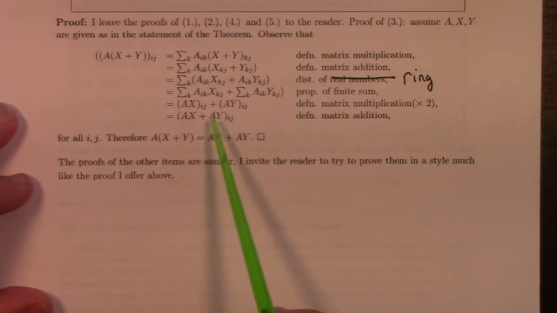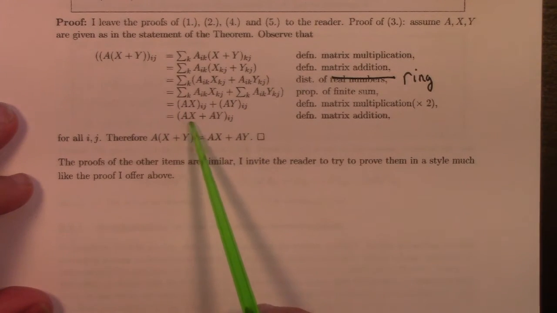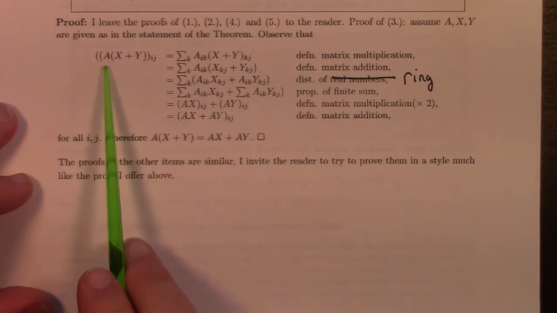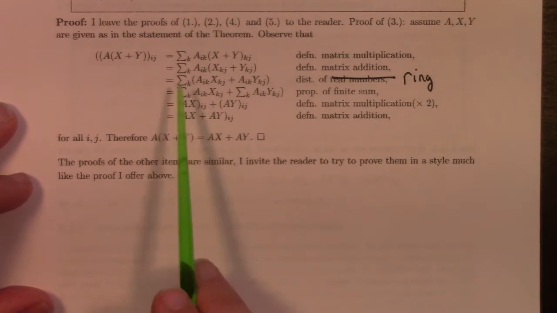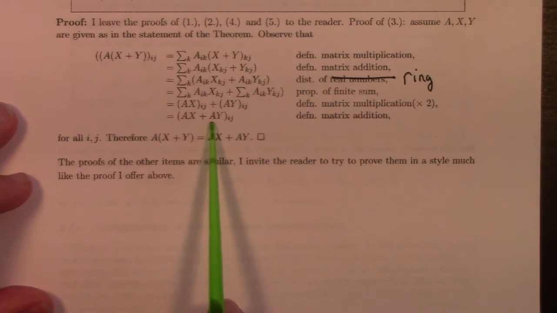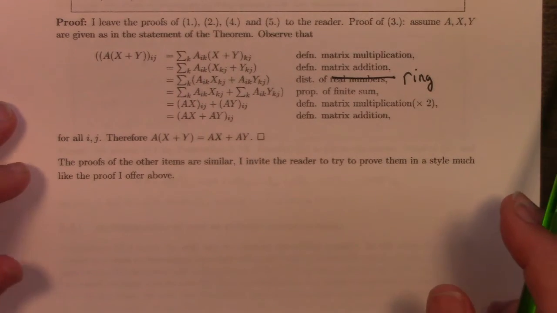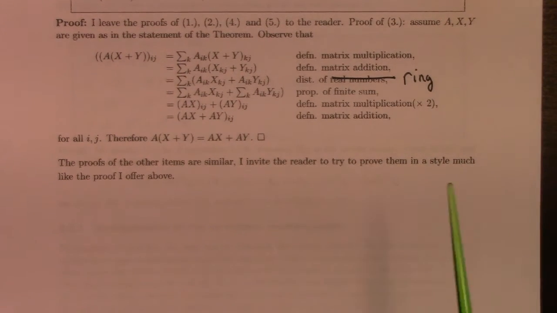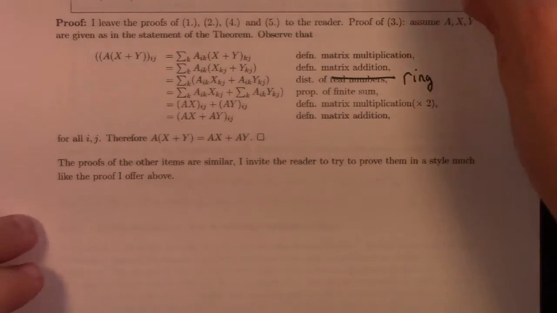And then, by the definition of matrix addition once more, there's aX_ij plus aY_ij. Well, we've proved this is equal to that for arbitrary ij, and then it follows that a times (X plus Y) is equal to aX plus aY as a matrix equation. So to prove the other ones, it'd be much the same.